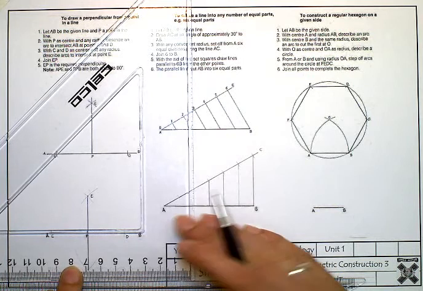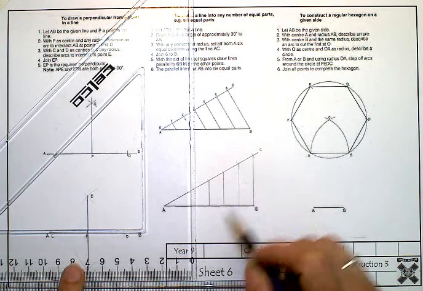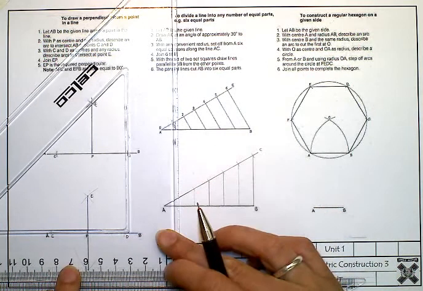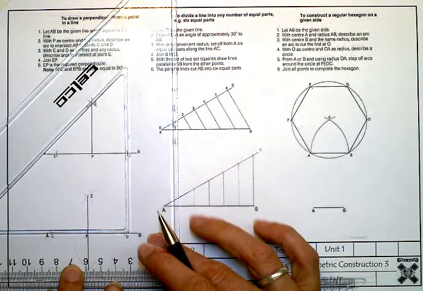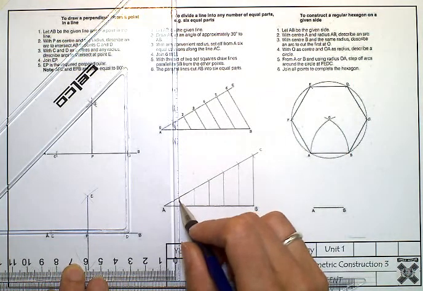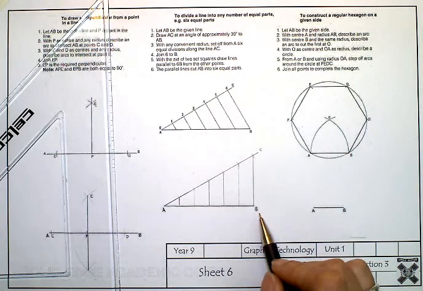Don't be tempted to use the T-square here, because if this wasn't vertical, you wouldn't be able to, such as in the case with the top example. Okay, so there it is. So now AB is divided into 6 equal parts.